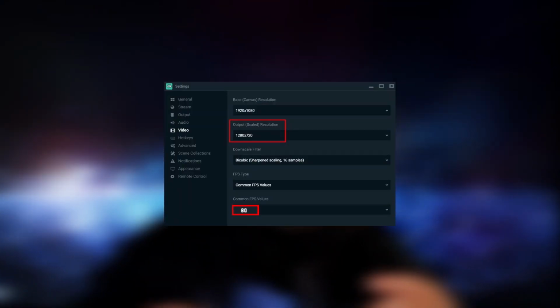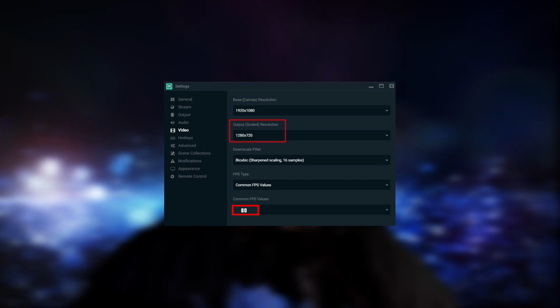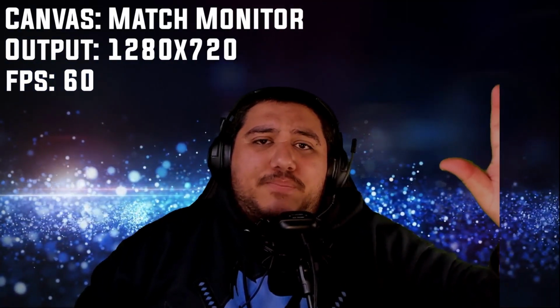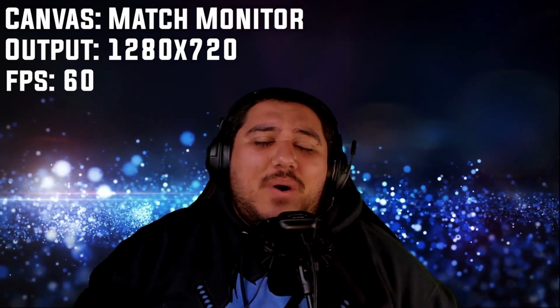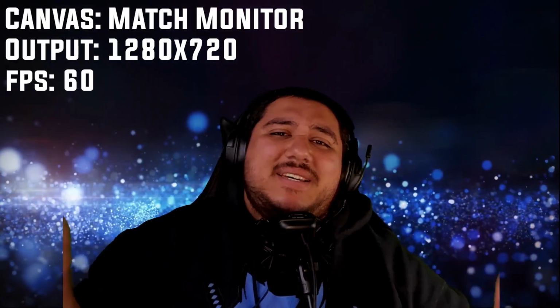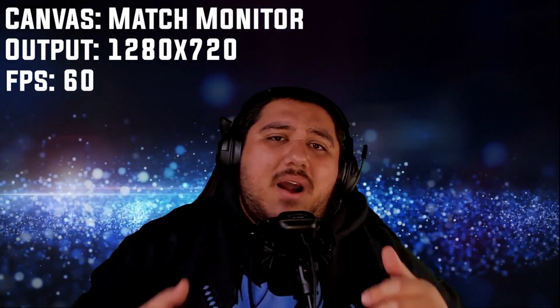For the FPS type, you're going to want to put common FPS values, because we're not going to be doing those weirdo 49 FPS values. I don't know what the hell people do. So for common FPS values, set it to 60. Why? 720p, 60 FPS, okay? So once more, canvas, set it to your monitor's resolution. Output or scaled, set it to 1280 by 720. The common FPS value, set it to 60. That's it for the video tab.